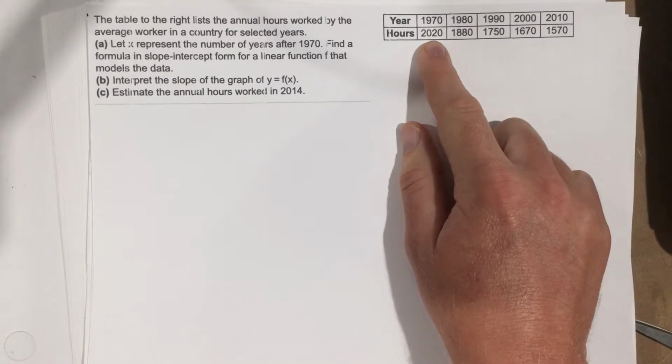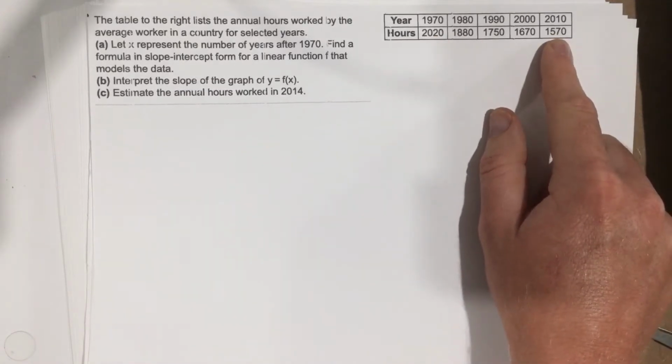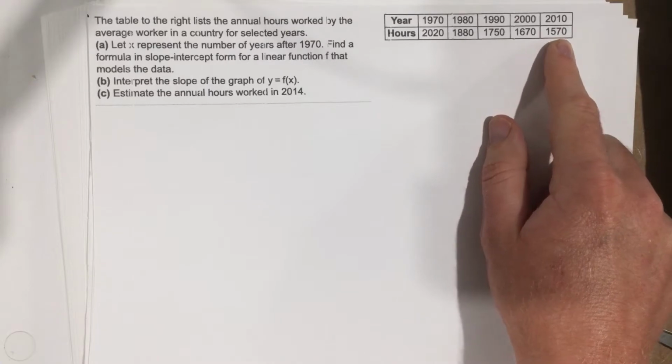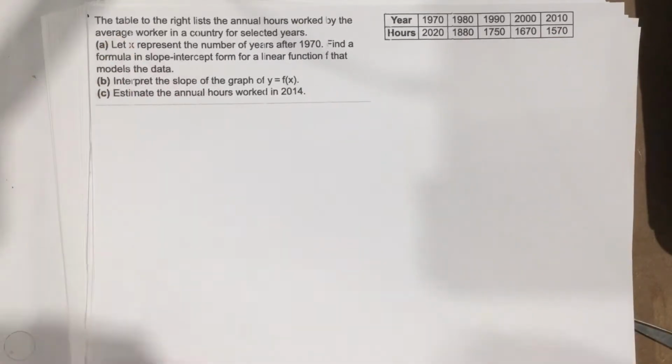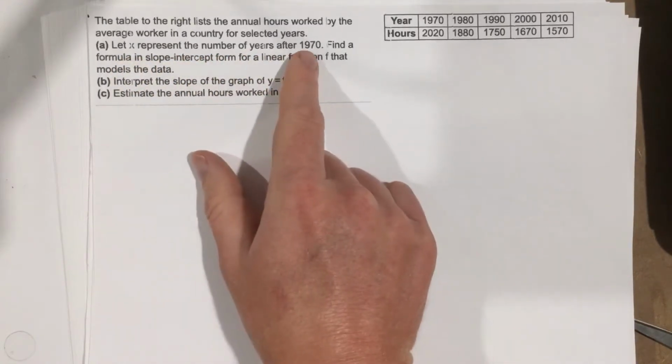2020 hours is the average number of hours worked by a worker in this specific country. And then in 2010, it's now 1,570. So there's been quite a significant drop. But keep in mind they said average. So it says let x represent the number of years after 1970.